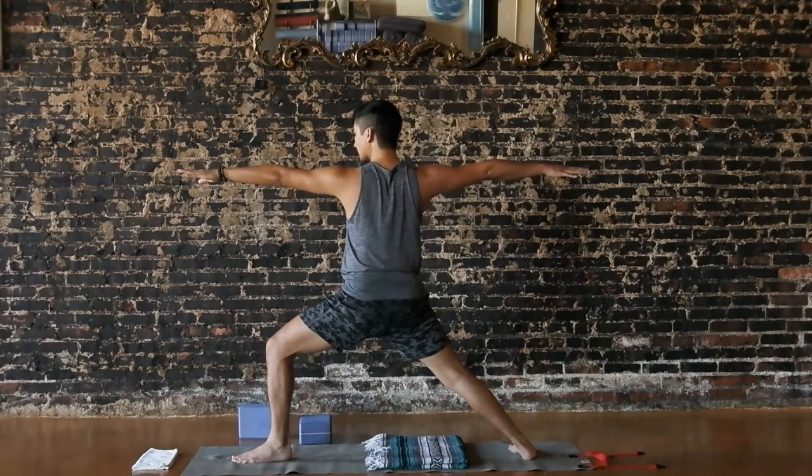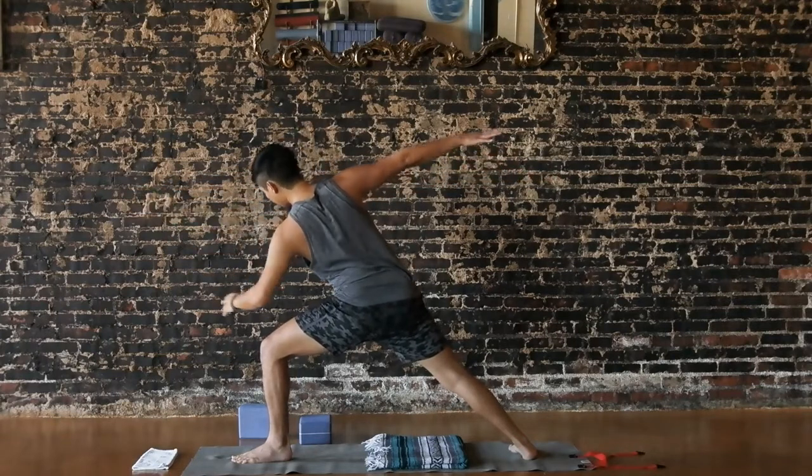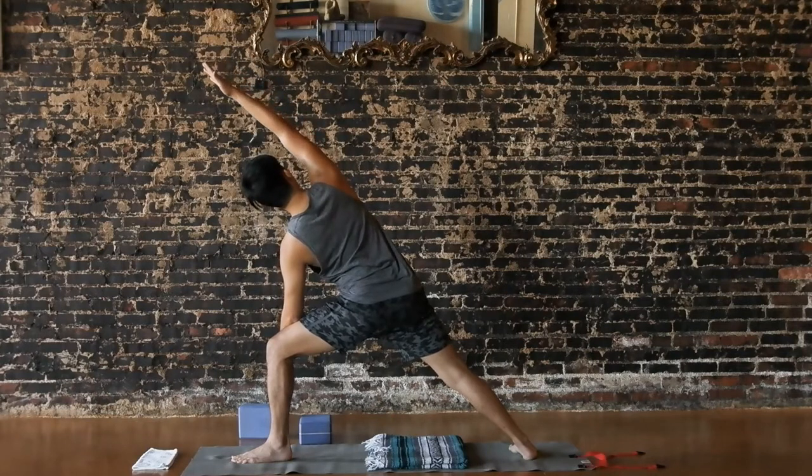From your left hip crease, inhale, lean forward any amount. Exhale, front forearm to thigh for side angle pose. Right arm reaches up or reach it forward.